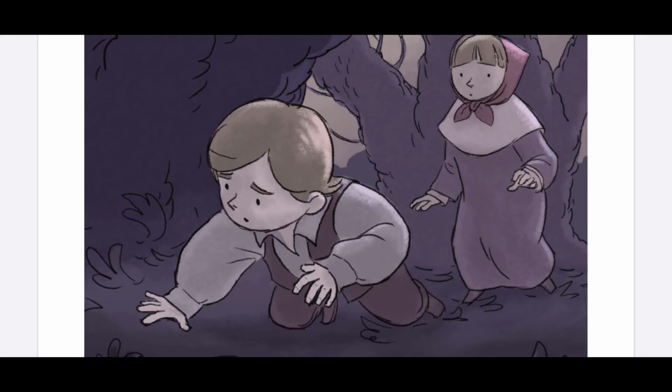What do you think is going to happen next? What else do you think is going to happen next? Well, we'll have to tune in for next time. Now that we're finished with our story, we're going to answer the following comprehension questions about the different story elements of this story. So, let's get started.